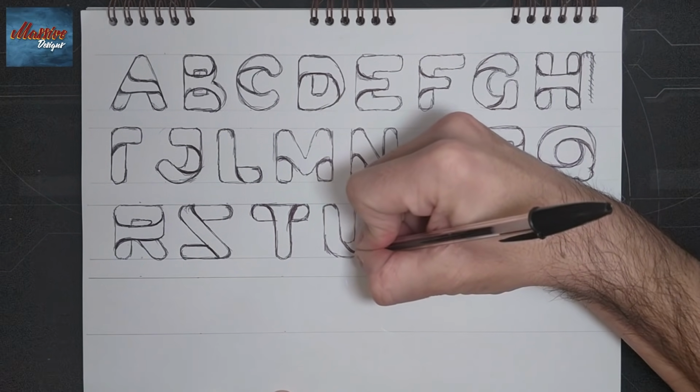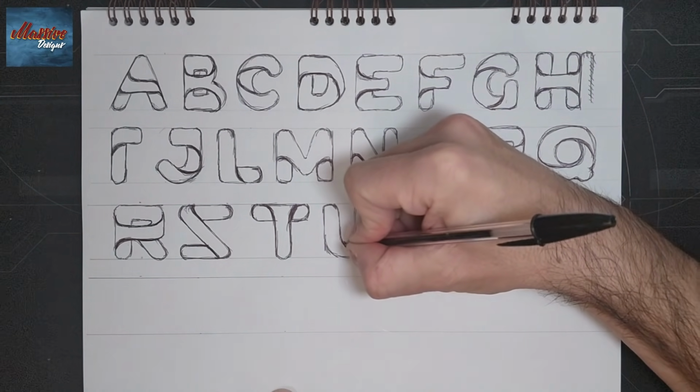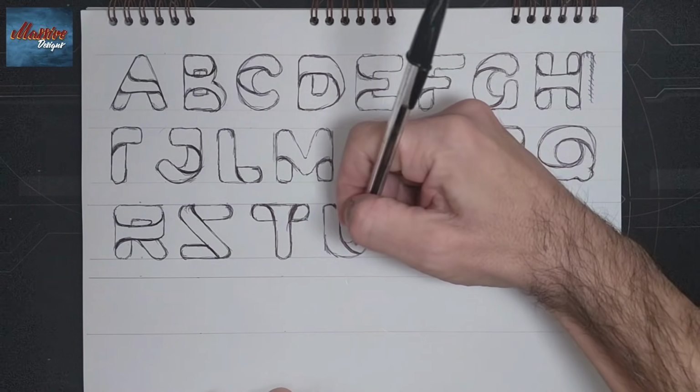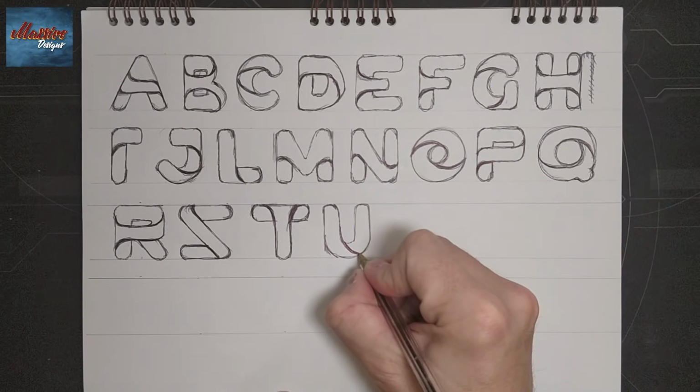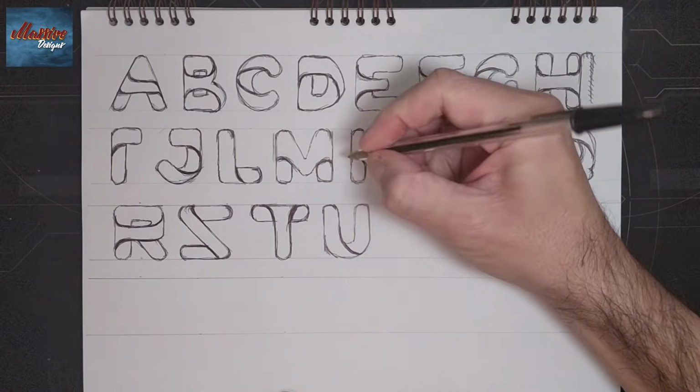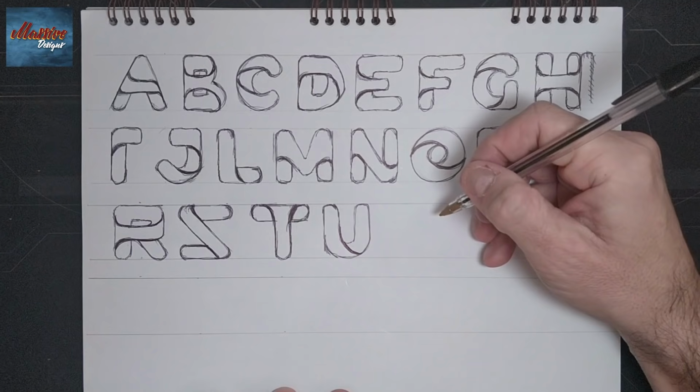And we add the shadow always in this position, okay? So it's supposed to always come to one side like this, okay?